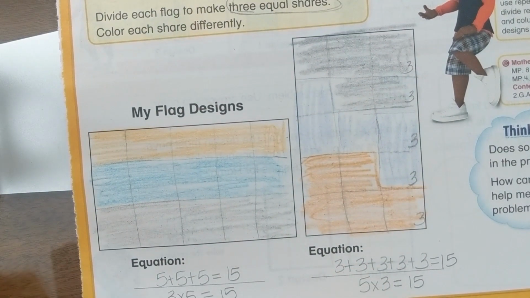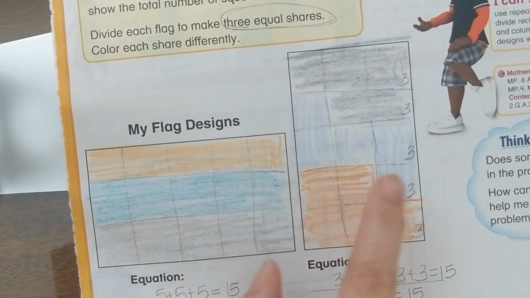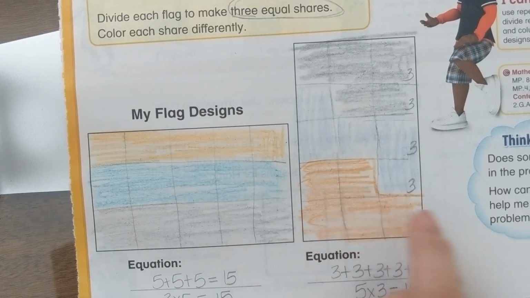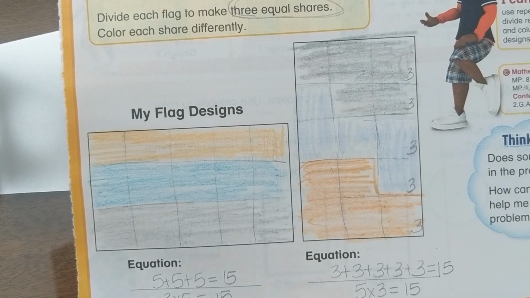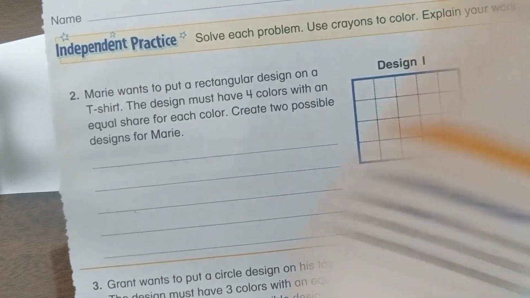Okay, so we divided it 2 different ways. I know they're still equal though, because in both designs, it has 5 boxes. So I know it's equal shares, even though it's a different shape. Okay, let's look on the back side.